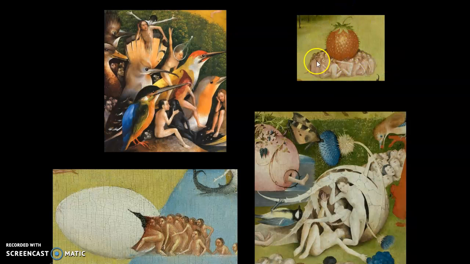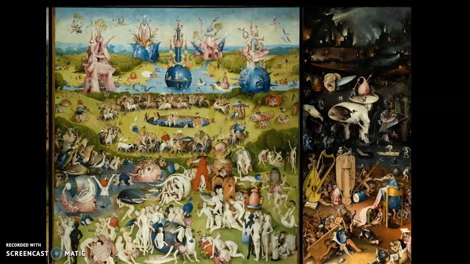Again, people gathered around giant strawberries, pigging out. Even references to pods and flowers like thistles that produce seeds. All this theme of progeneration, fertility, that kind of thing going on in the center panel. Let's then pivot now to the far panel.